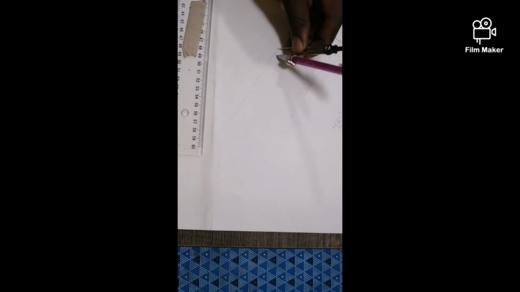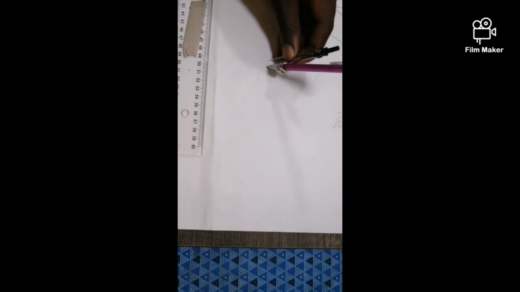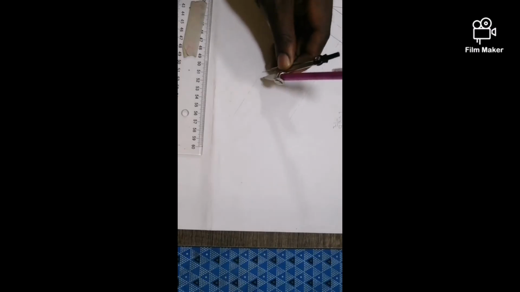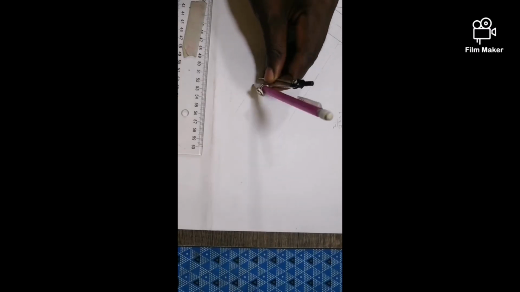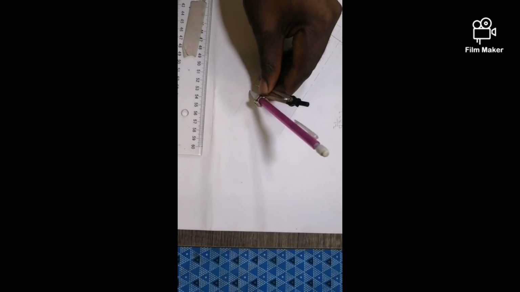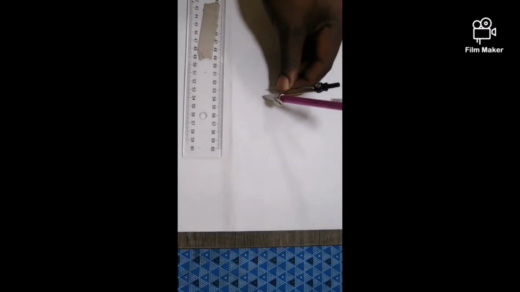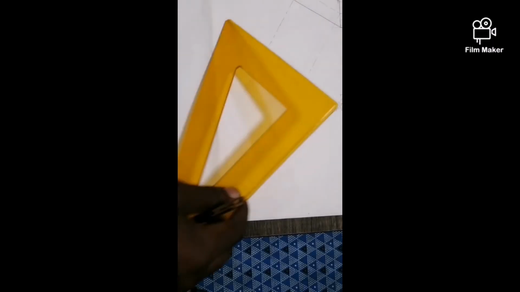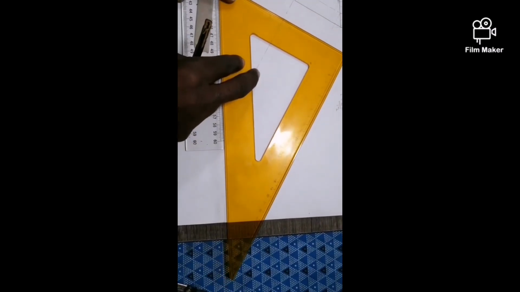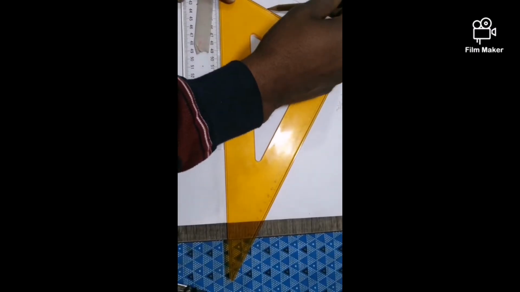From here I mark 1, 2, 3, 4, 5, 6, 7, 8, 9, 10, 11, back to 0. So once you get here, you can take them at this angle, 60 anti-clockwise, faint.